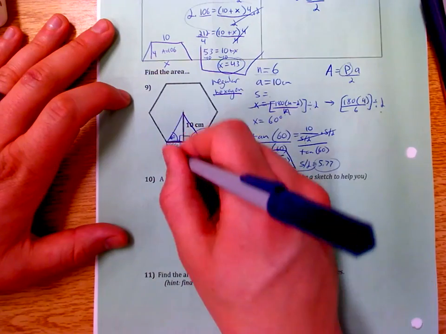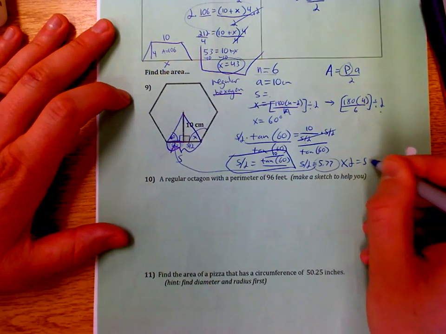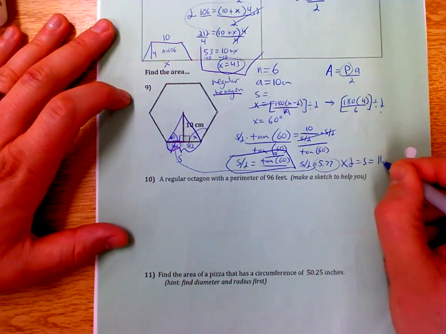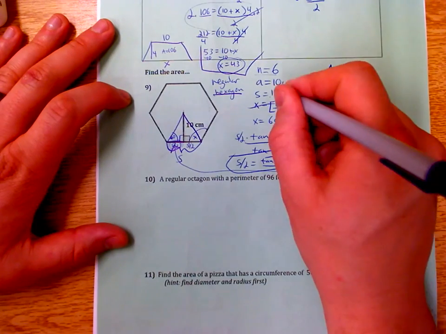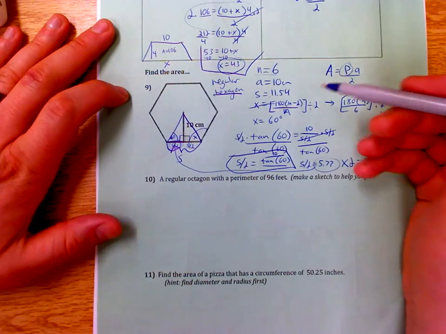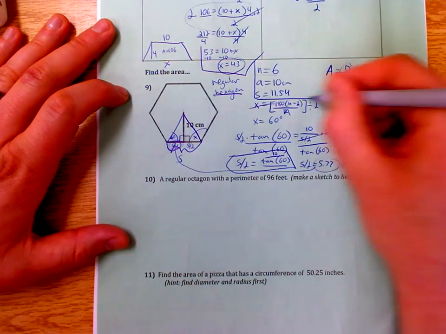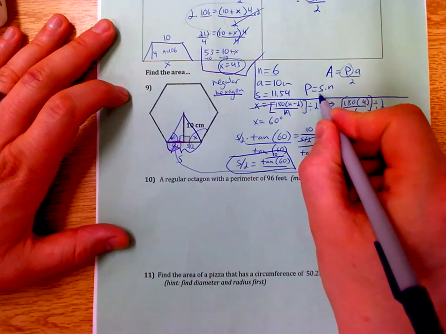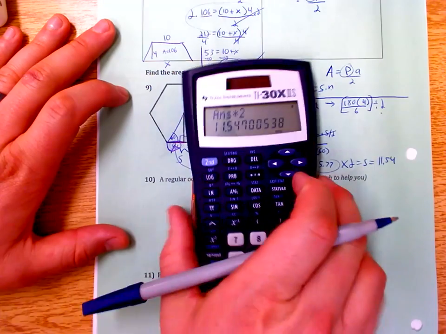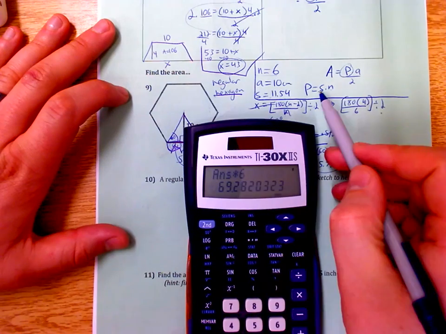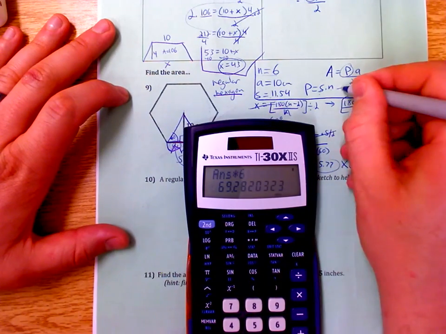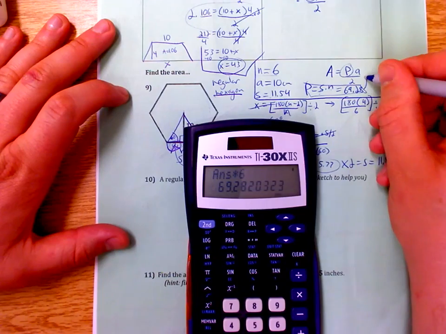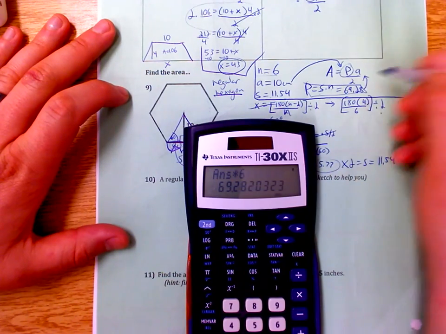So this length right here is just half of the side. So I've got to multiply that by 2 to give me s. So I get 11.54. That's s right there. All right, so I pretty much have everything I need. What I should figure is the perimeter here. The perimeter is going to be s times the number of sides, so the length of one side times the number of sides. So I'll punch that in. It's 11.54 times 6. So that gives me 69.28. That's the perimeter.